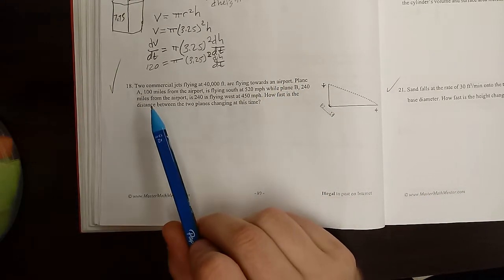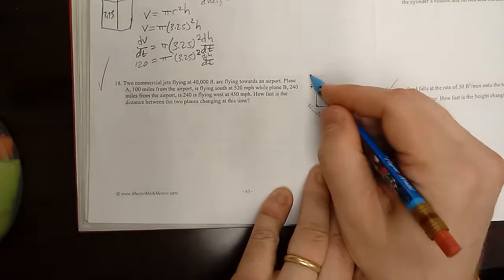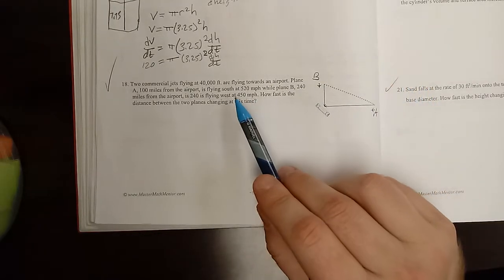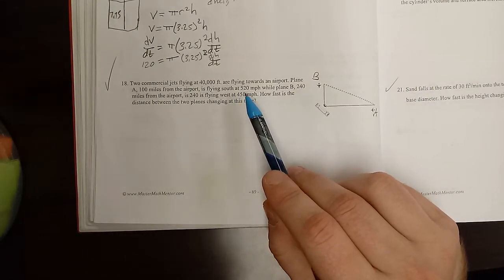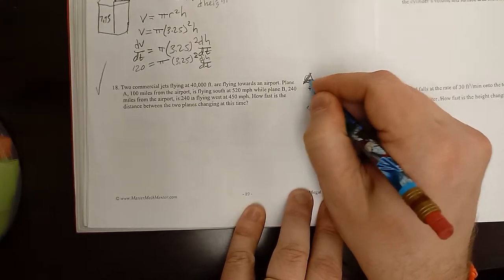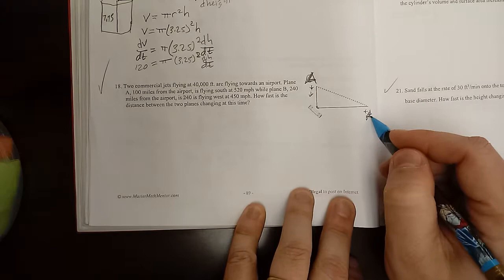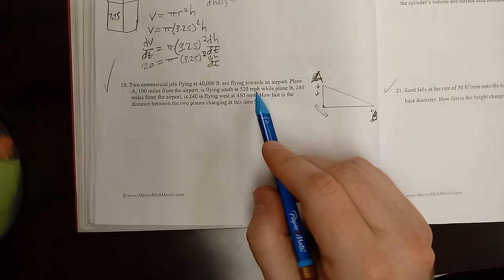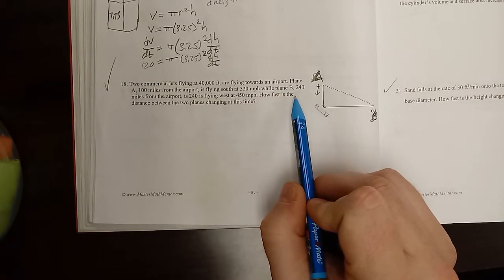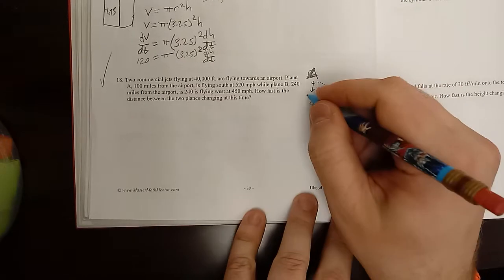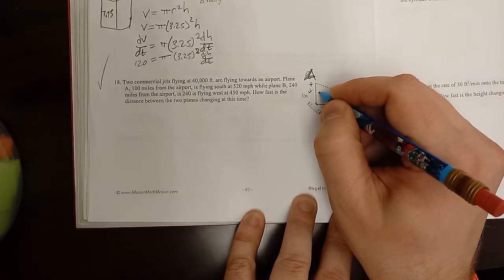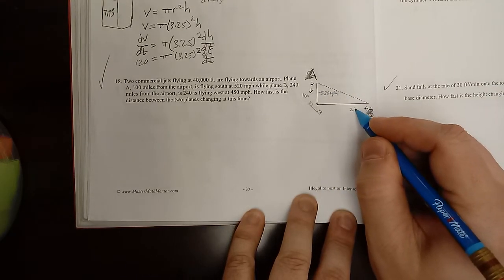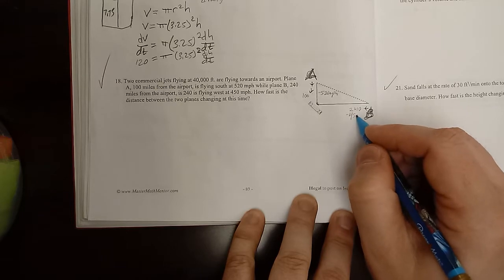Plane A, I guess I'll call this one A, just to keep consistency with how I've been labeling things, and we'll call that plane B. 100 miles from the airport is flying south. If it's flying south, this has to be plane A because south is that way. I'm not going to redefine north, south, east, and west. So flying south at 520 miles per hour, while plane B, this is currently 100 flying down at negative 520 miles per hour. And this is currently 240 flying west, so negative 450 miles per hour.